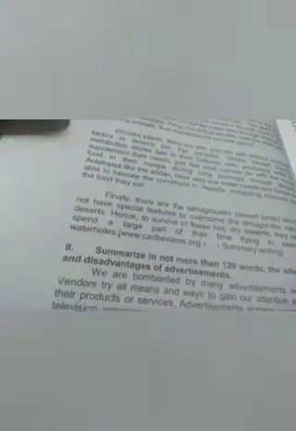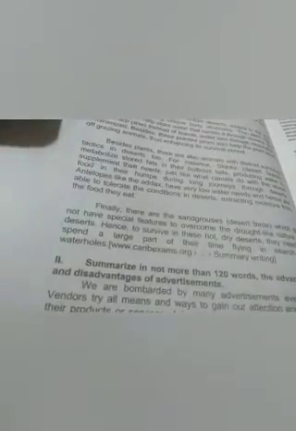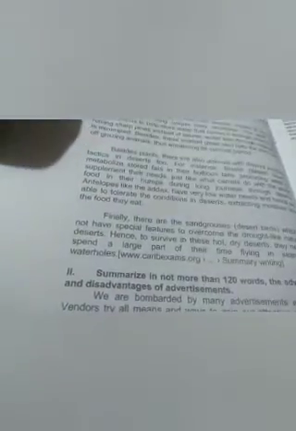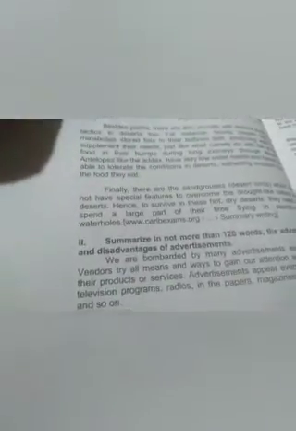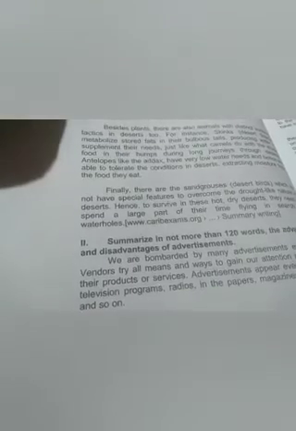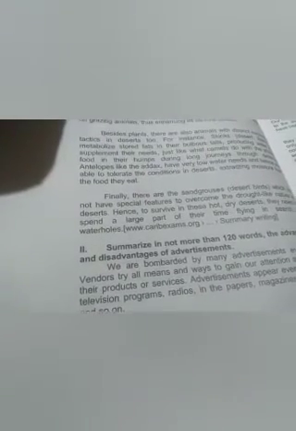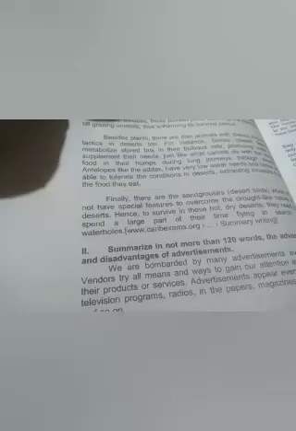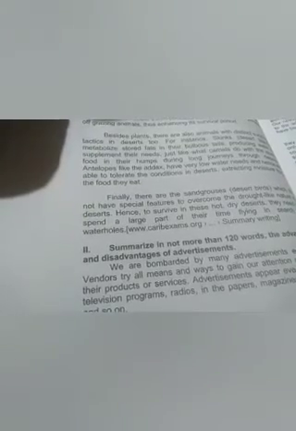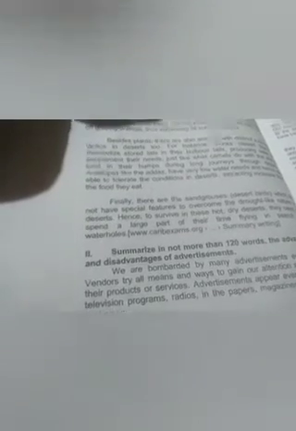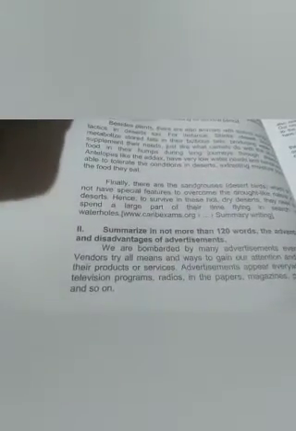Antelopes like the oryx have very low water needs and hence are able to tolerate the conditions in deserts, extracting moisture from the food they eat. Finally, there are sandgrouse, desert birds which do not have special features to survive in these hot, dry deserts. They need to spend a large part of their time flying in search of water holes.